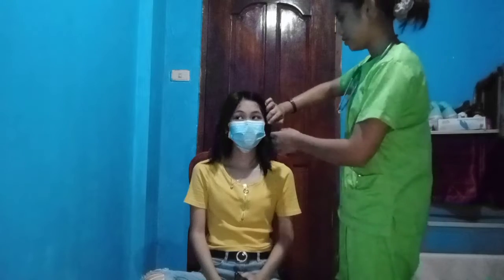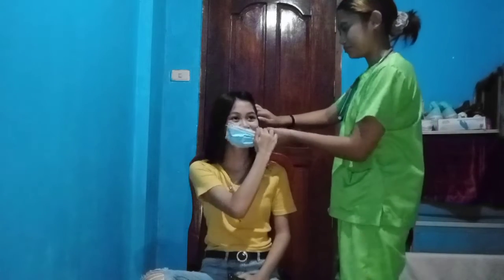Okay, and after that, you have also to inspect and palpate the external nose of the patient. So let's see, ma'am. Okay. So after that, also you have to palpate and lightly percuss over the frontal and maxillary sinuses. You have also to transilluminate the sinuses if the patient reports tenderness. So let's see. Remove your mask, ma'am.